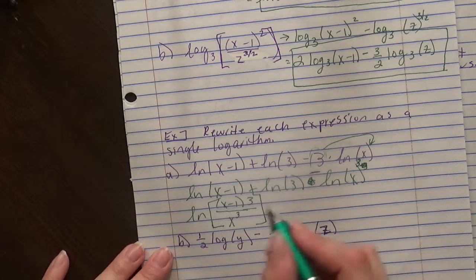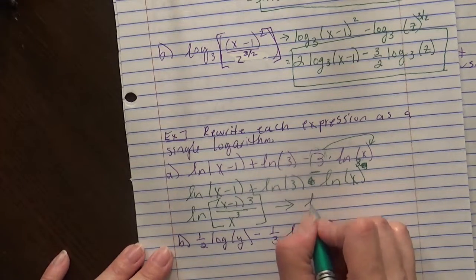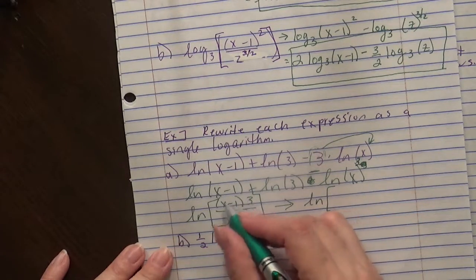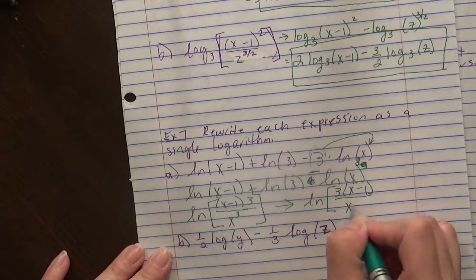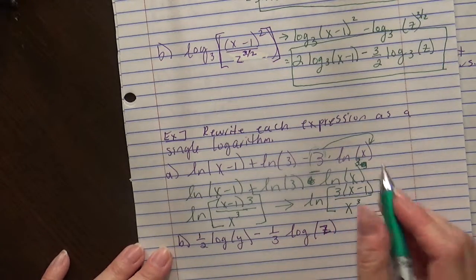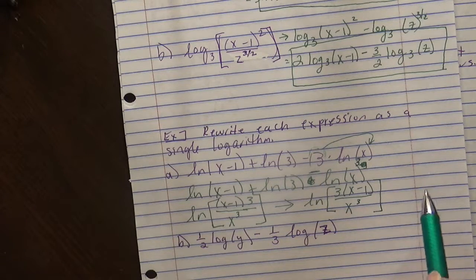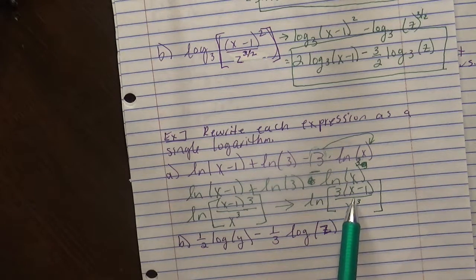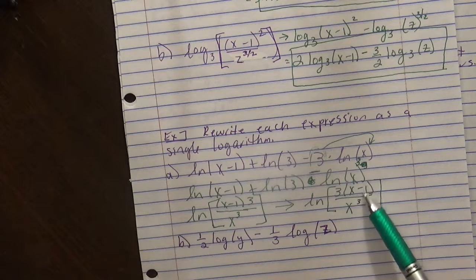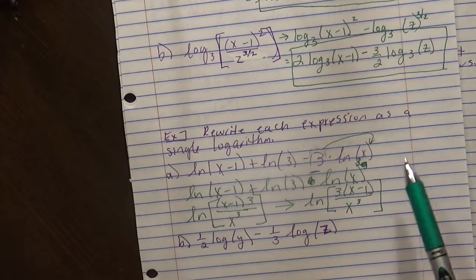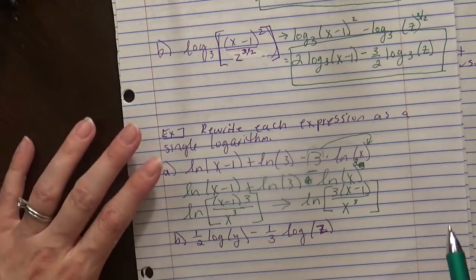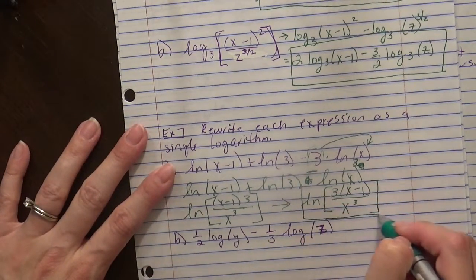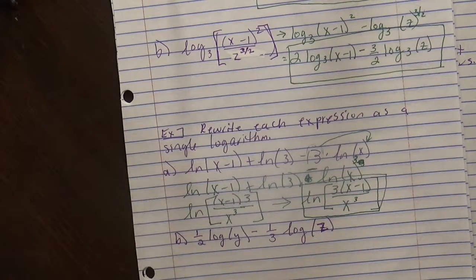And I'm going to take this just one more step and write this as natural log of, I like my 3 in the front, so 3 times x minus 1 over x cubed. And you always need to think about the possibility of your final result being able to simplify. Could I simplify anything that I have in here? No. I've got x cubed in the denominator, and I've got a 3 and an x minus 1 in the top, and they don't reduce. There's nothing I can do there, so that's my answer. Natural log of 3 times x minus 1 over x cubed.